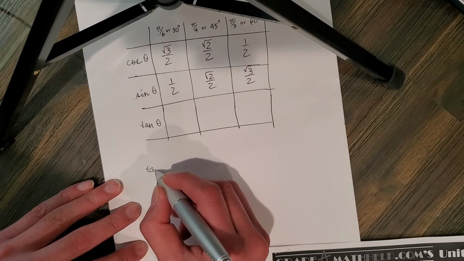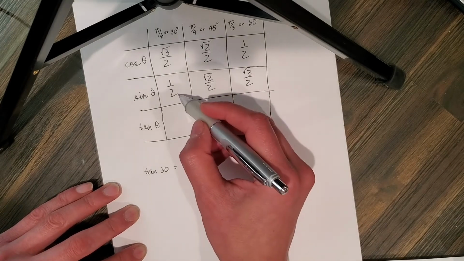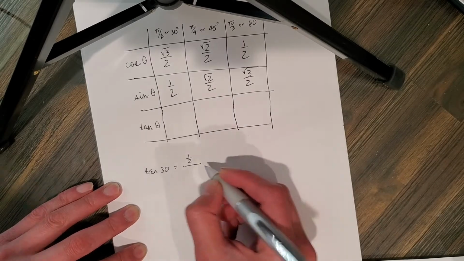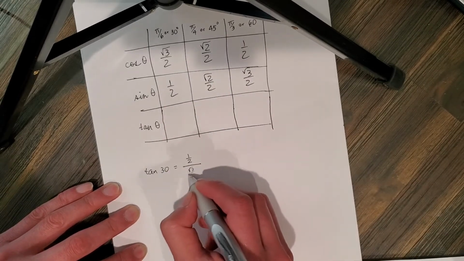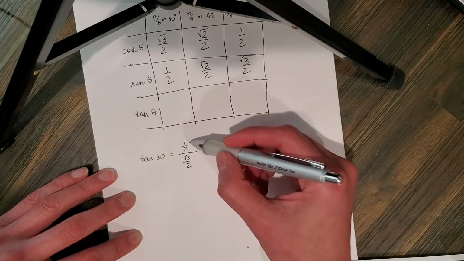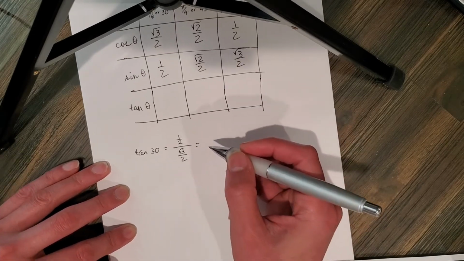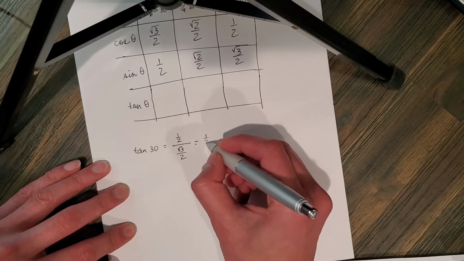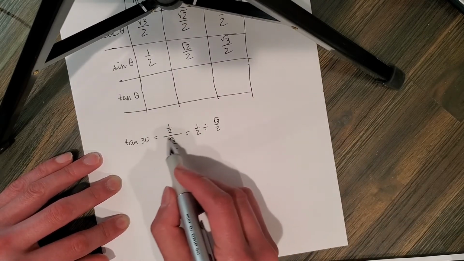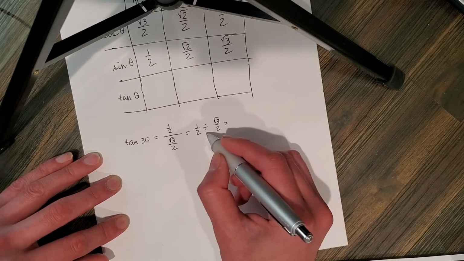Okay, so tangent of 30 degrees is going to be TOA, or sine over cosine. Okay, so it's going to be 1/2 over radical 3 over 2. Okay, so I have a complex fraction here. I have a fraction within a fraction. Okay, so what I need to do here is change this to division, right? So it'll be like this: 1/2 divided by radical 3 over 2. All I did is change this fraction bar to division, and now it's that, right? And so now notice here, we're going to multiply by the reciprocal.